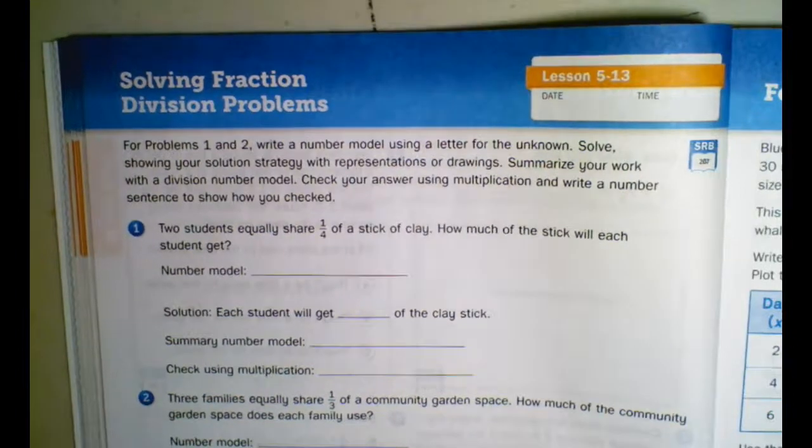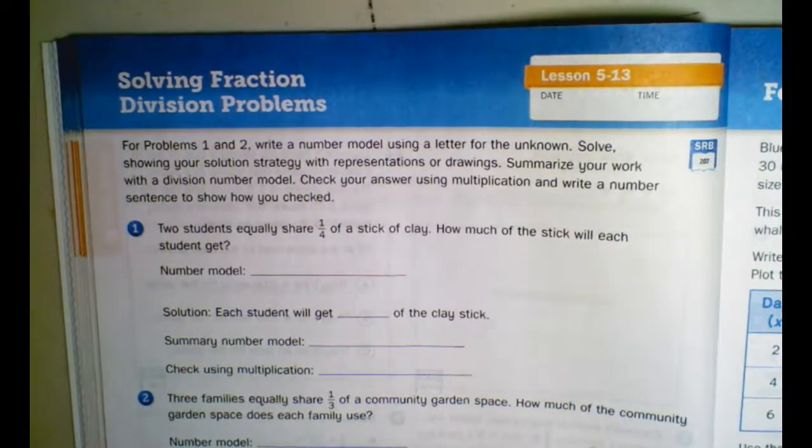In this lesson, on page 188 of our journals, we're looking at solving fraction division problems. I'm going to begin by reading the directions. For problems 1 and 2, write a number model using a letter for the unknown. Solve, showing your solution strategy with representations or drawings. Summarize your work with a division number model. Check your answer using multiplication and write a number sentence to show how you checked.